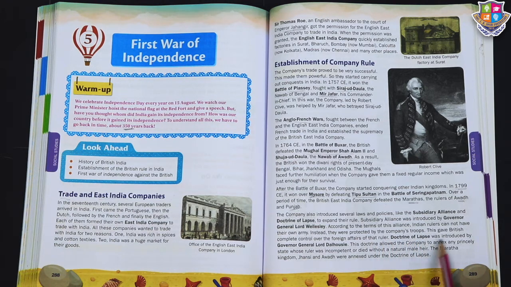Doctrine of lapse was introduced by Governor General Lord Dalhousie. This doctrine allowed the company to annex any princely state whose ruler was incompetent or died without a natural male heir. The Maratha kingdom, Jhansi and Awadh were annexed under the doctrine of lapse.